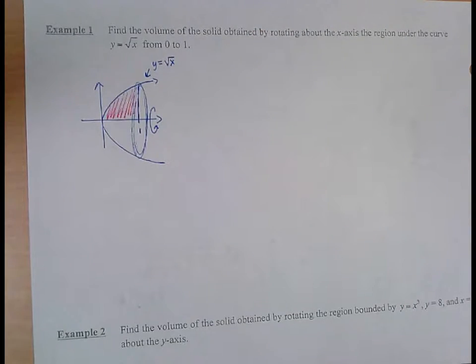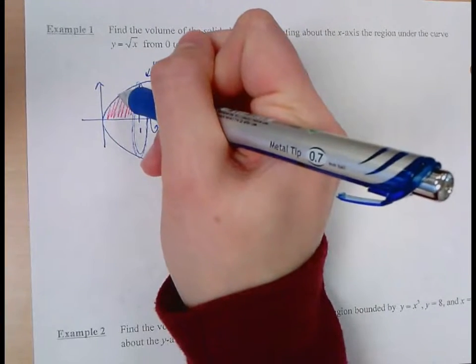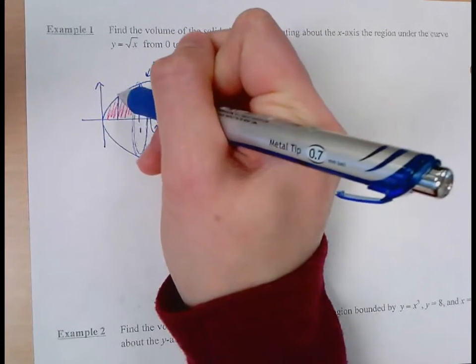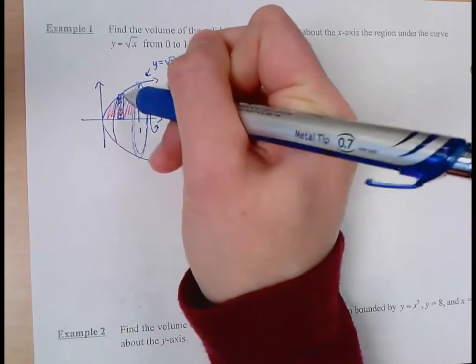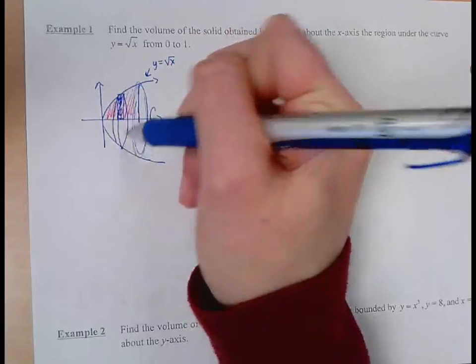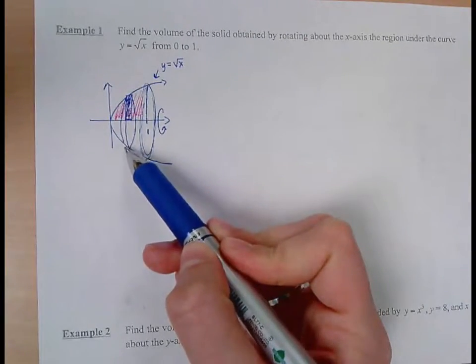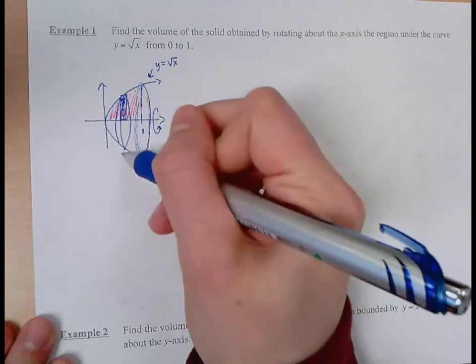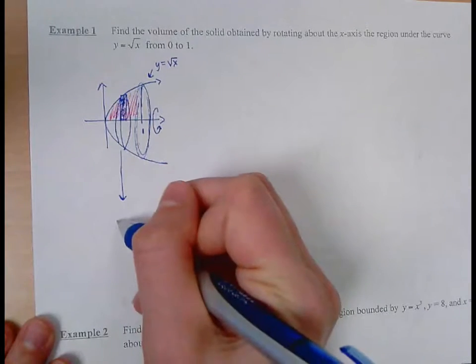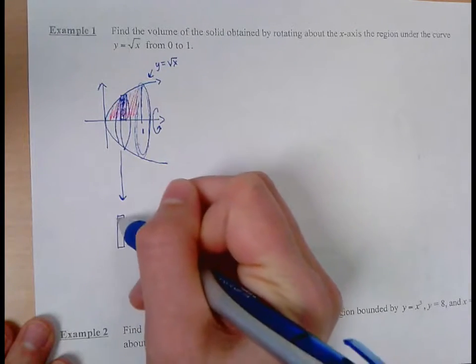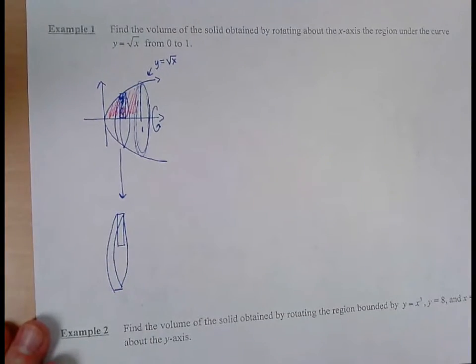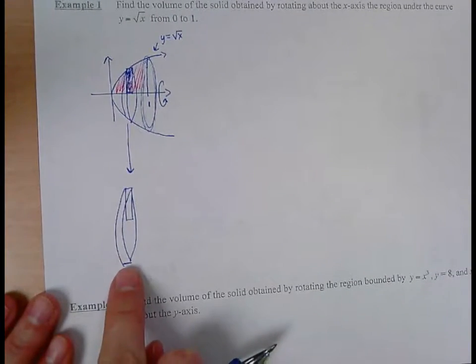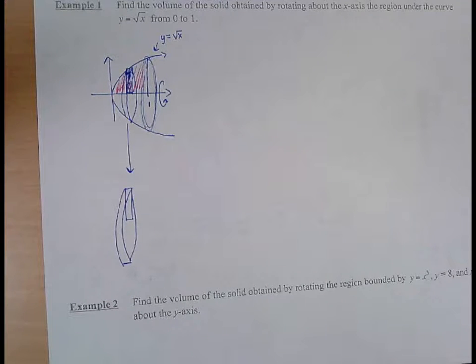But really what you want to picture is if I take a rectangle and I rotate that rectangle, I can see that it's going to create a disc. So I'm going to draw this disc on its own, because if I can come up with the formula for the volume of one disc, I can insert that into an integral.